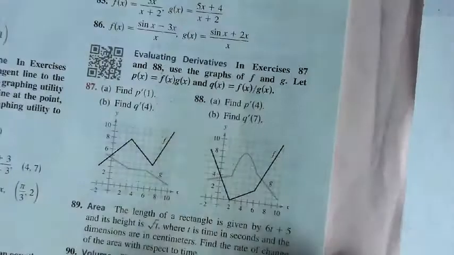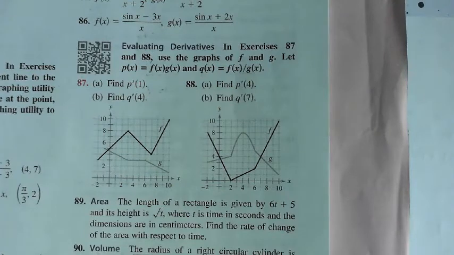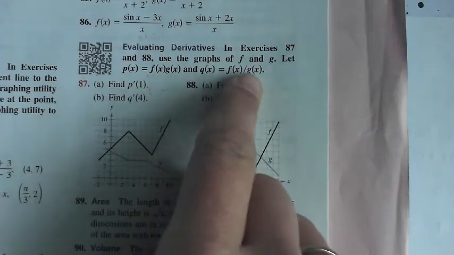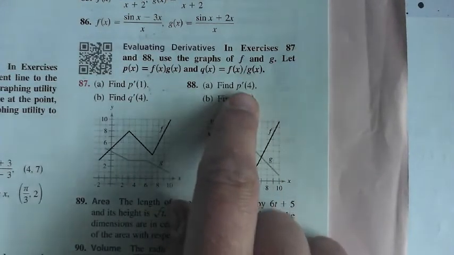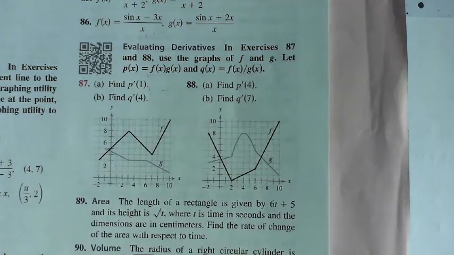Uh-oh. Oh, no. I didn't realize this. Or did I? Oh, yeah, I did. Okay, so obviously I didn't want to copy down something crazy, so I'm going to open this up to do page 155, number 88. Oh, because it's a picture. Okay, so use the graphs of f and g. Let p of x be the product of the two functions, and q of x be the quotient of the two functions.